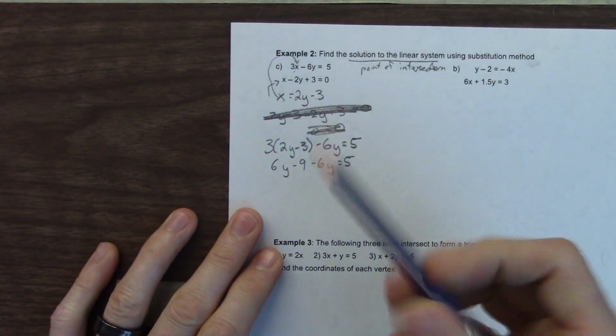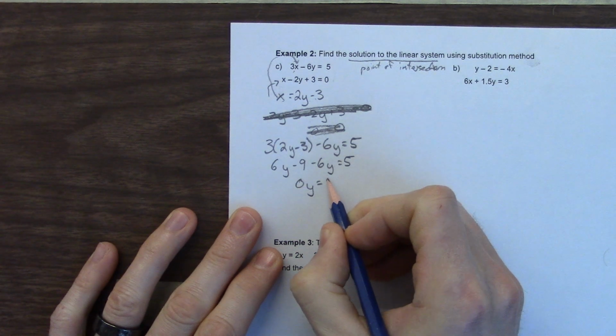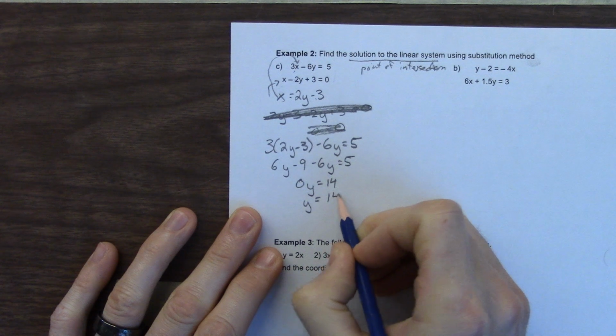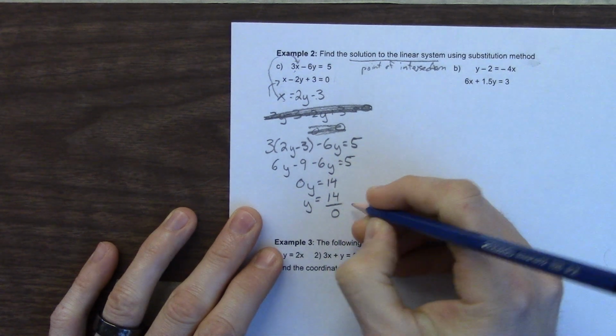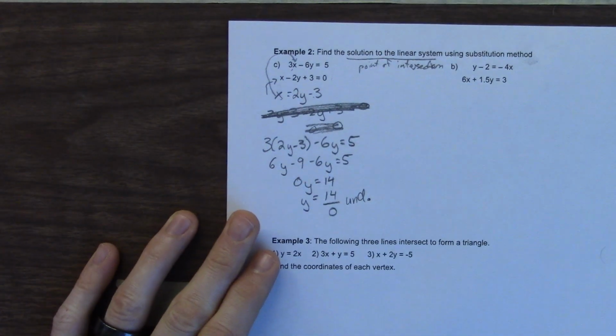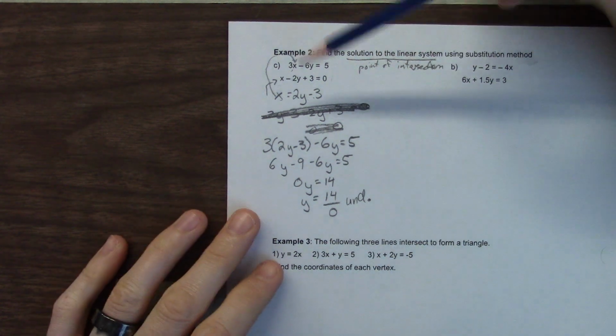This looks like I'm going to get 0y equals 14. y equals 14 divided by 0, which is undefined. So what does that mean? Our y value is undefined. Was that possible? Let's see if I did this right.